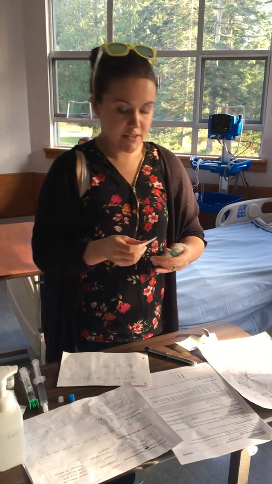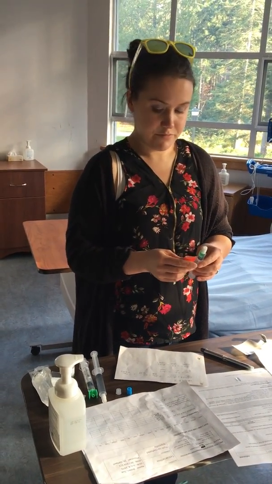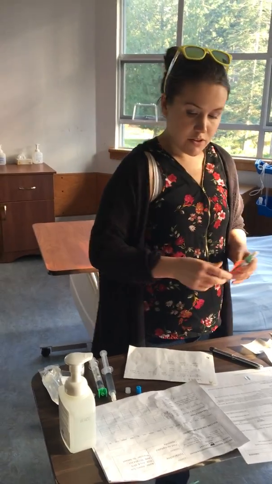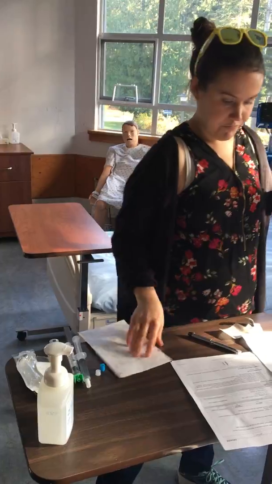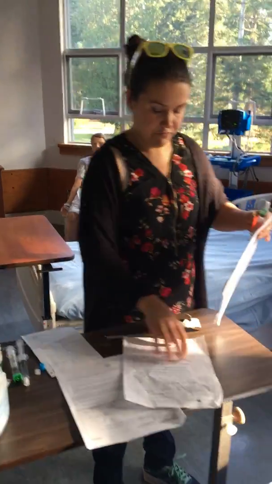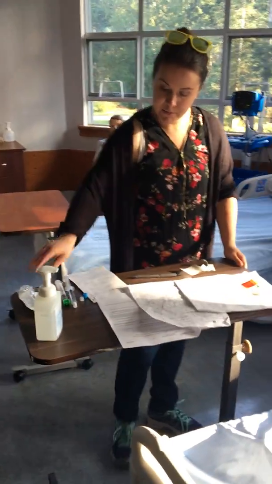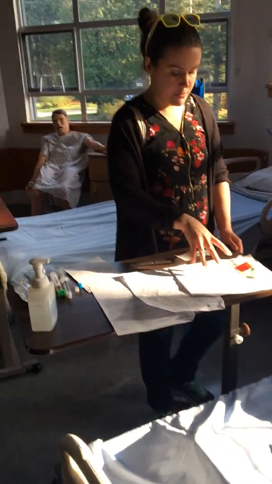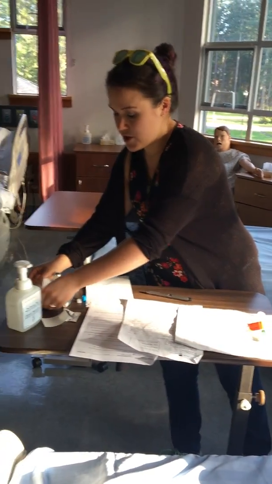My 7 rights, and now I have what I need. So I'm going to take my MAR in with me to the patient's room. So we'll pretend I don't have all this stuff. I just go in with my MAR, my medication, and a bunch of alcohol wipes.